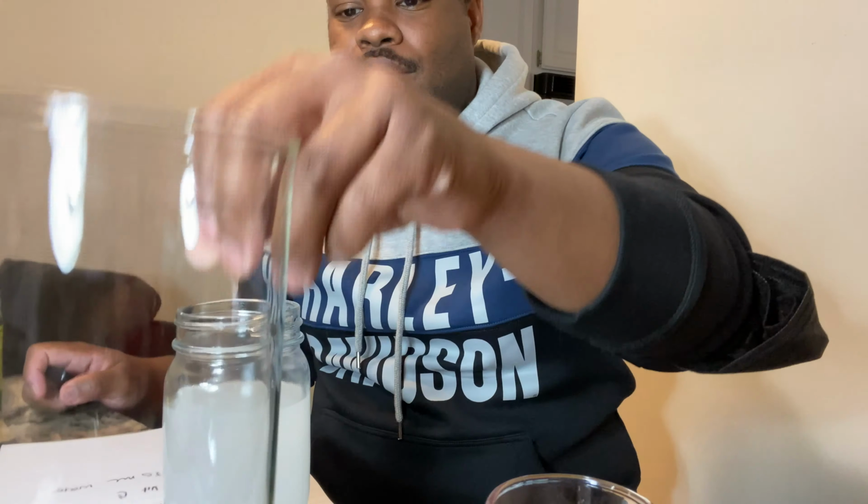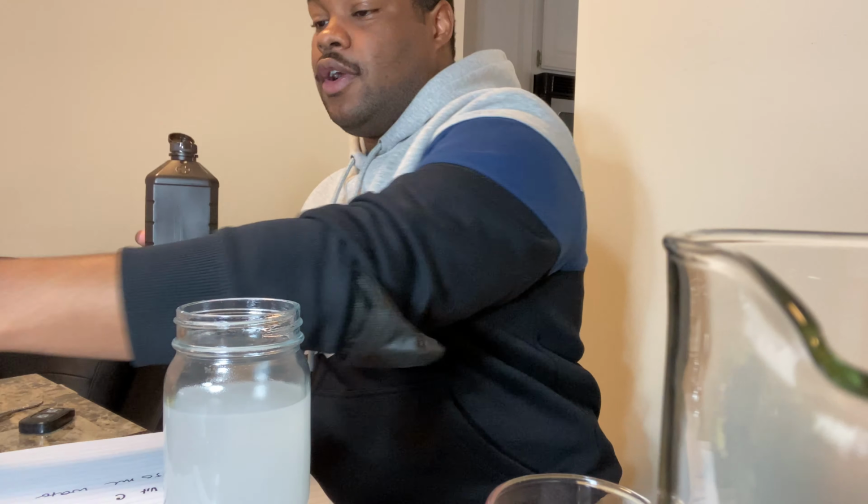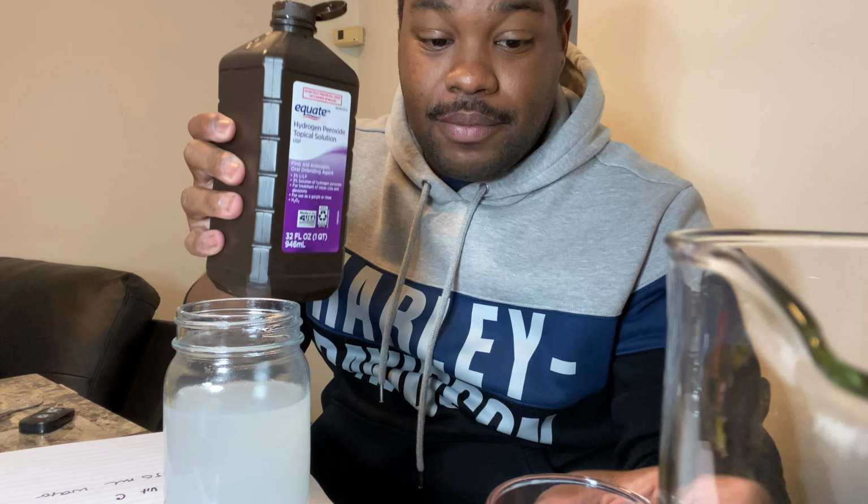I will then be back with some of the other steps. Okay, so to this solution B, the cornstarch, I'm also going to add 150 mLs of the hydrogen peroxide.